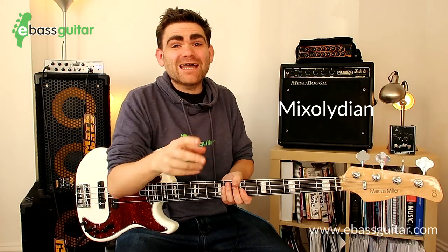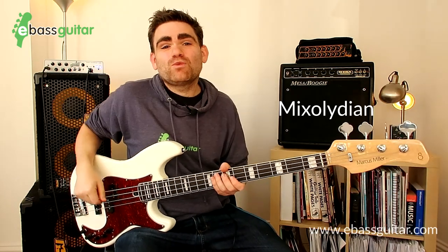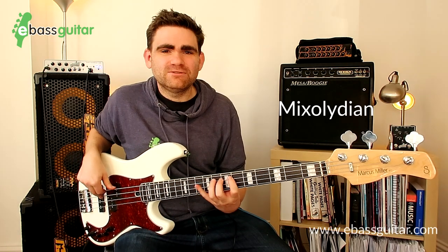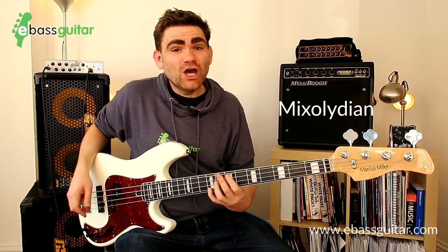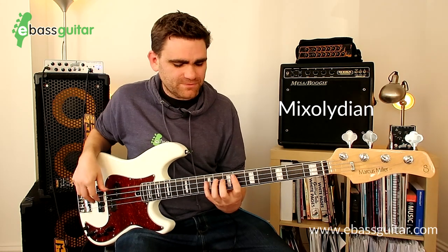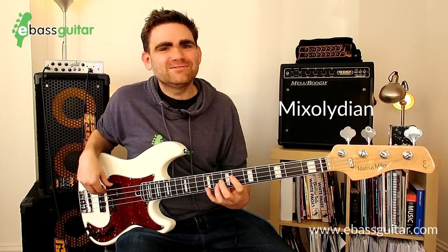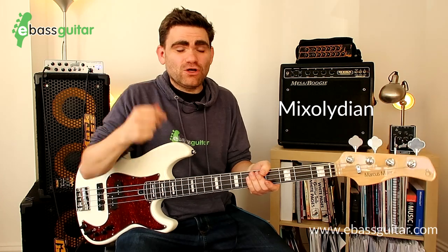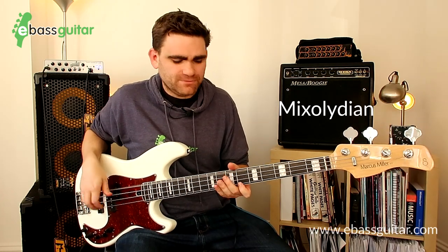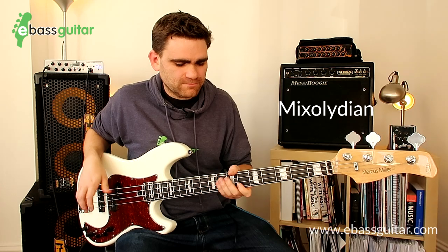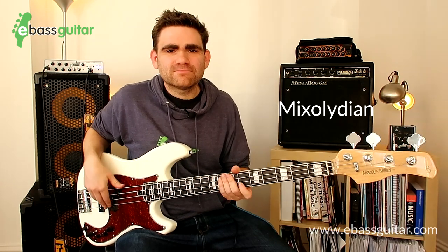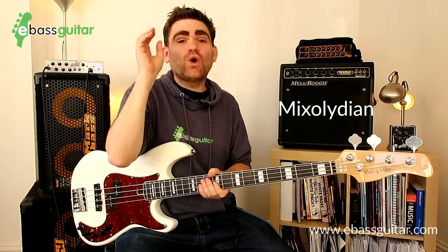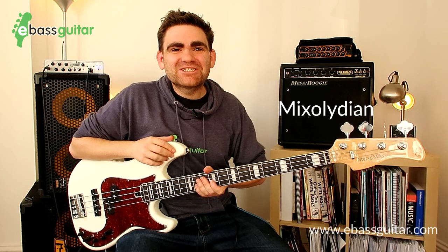So let's just compare that sound to the Lydian one that we had before. So we had this. Then compare it to the Mixolydian. And then you can hear how it can be used in styles like funk when we create grooves like this. So that's using all notes from the E Mixolydian scale.